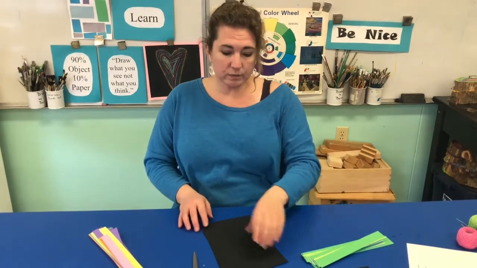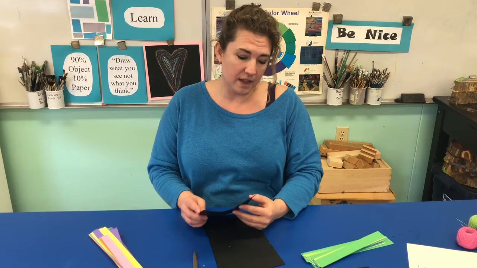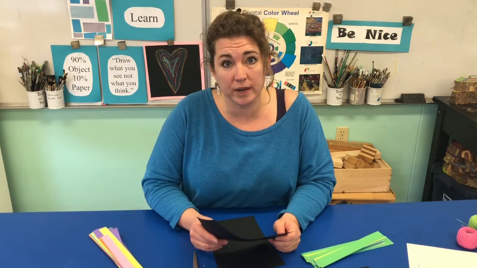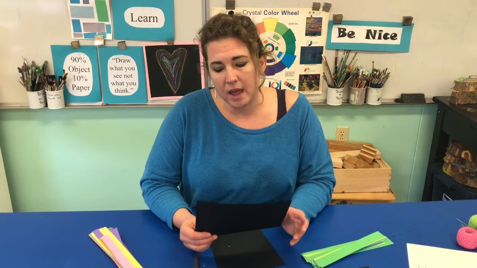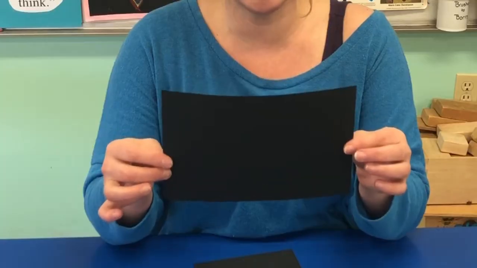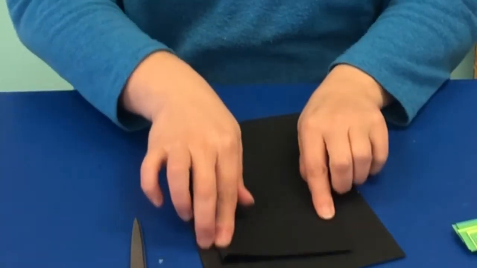For this loom today, if you have ordered a kit from me, I've sent one that I've already cut. If I sent you home one from school, you have one or a few in there that are already cut, but I'm going to show you how to make these paper looms. I really like making them this way rather than just weaving strips. It's just a little bit easier. So what you would do is you're going to take your paper and fold it in half the long ways.